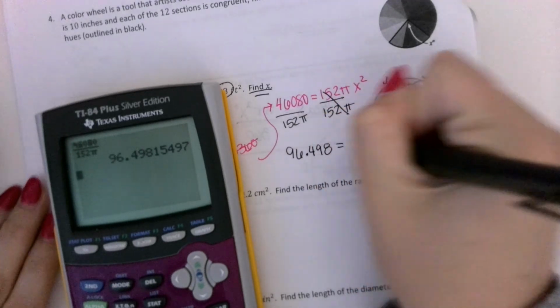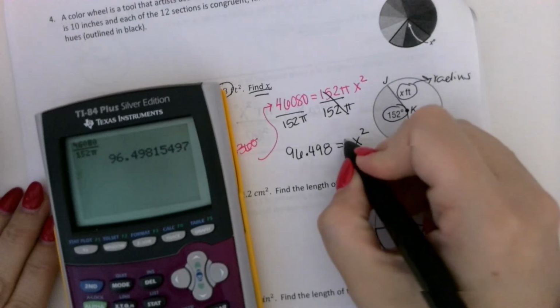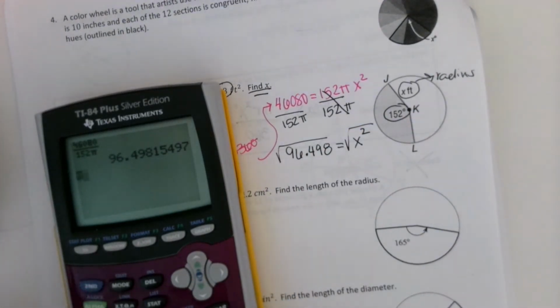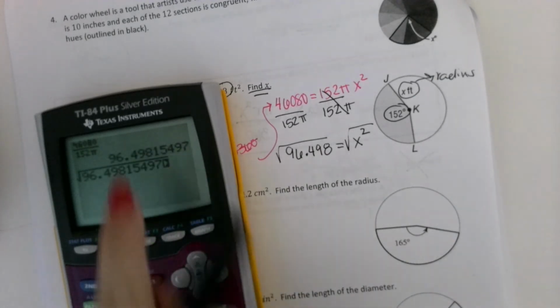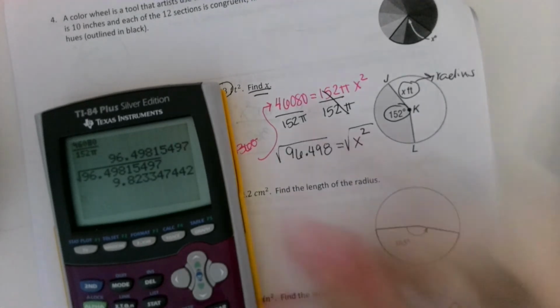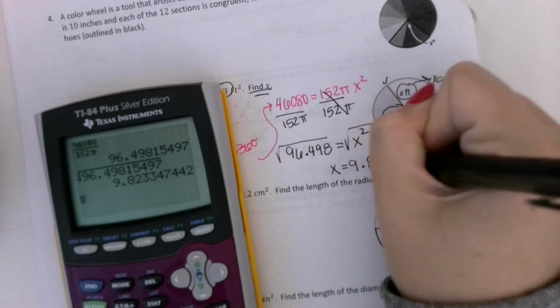96.498 equals x squared. We learned in our last unit to get rid of a square, we use square root. So we're going to do the square root. Now we always want to use the whole decimal, so we're going to use this little up arrow here. See how it's now flashing on this? We're going to press enter and see how it moves that whole decimal underneath there. That gives us x equals 9.82.